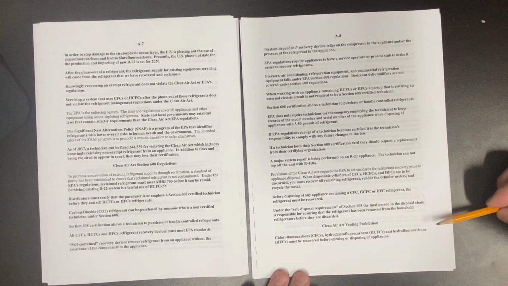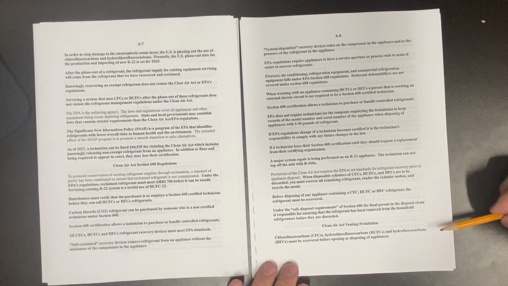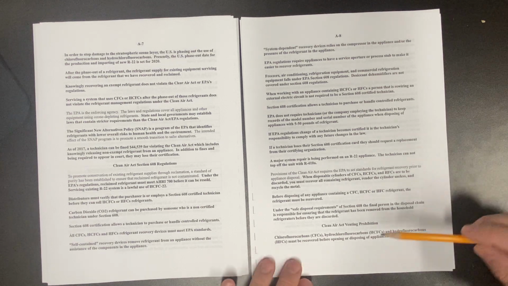Clean Air Act venting prohibition. Okay, sorry, let's start over.